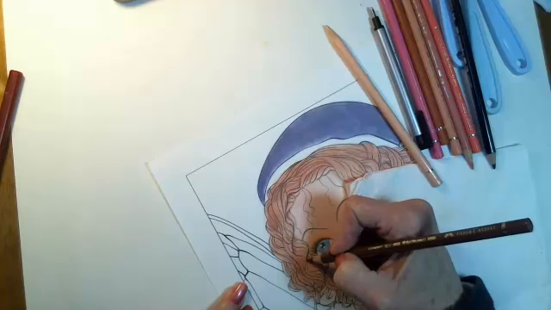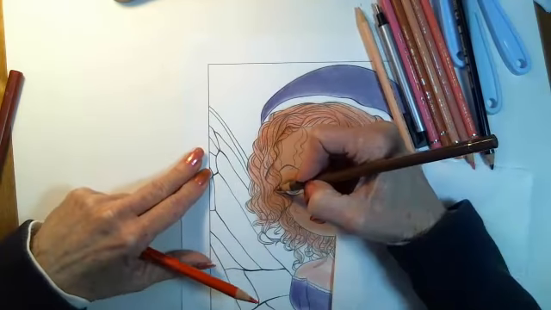And if it doesn't work, who cares? It's only paper. I could throw it away, right?